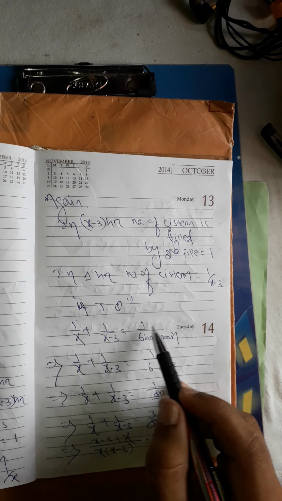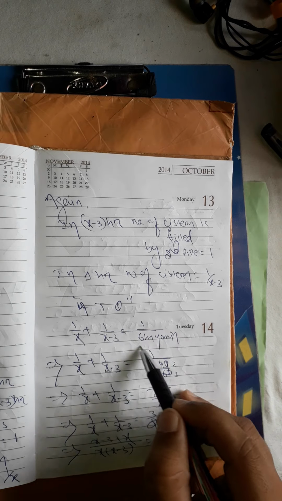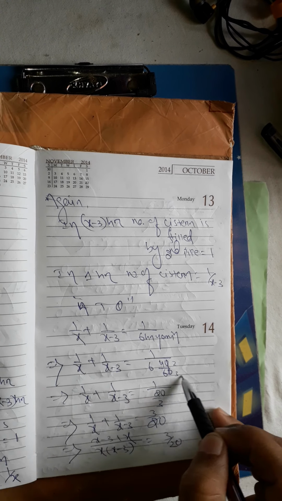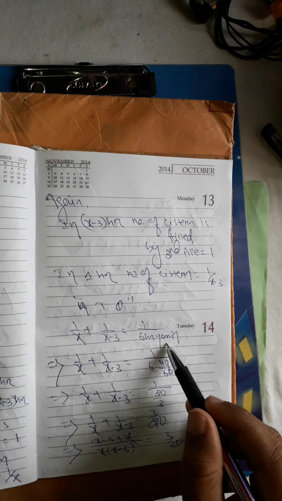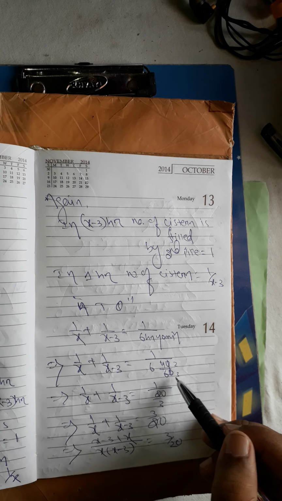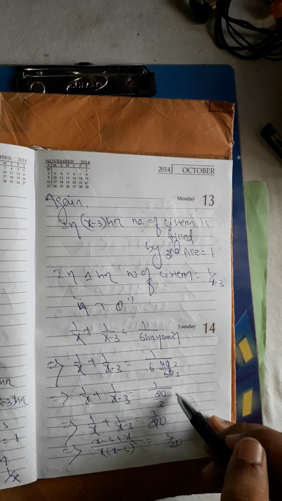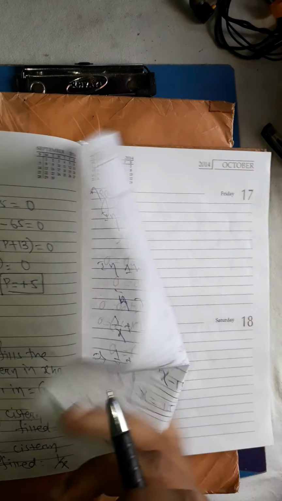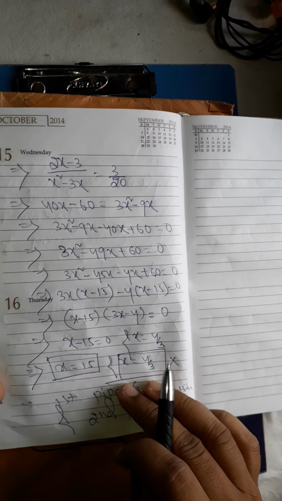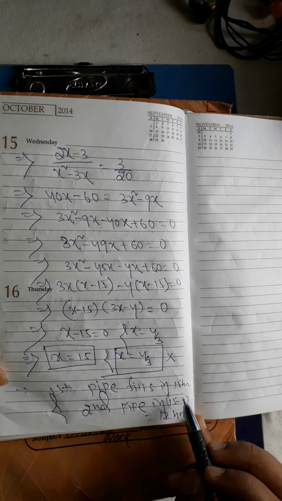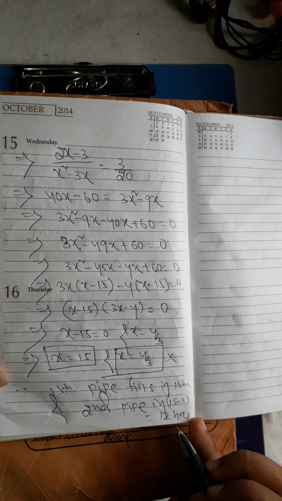This is also a cistern. In 1 hour both the taps are filling this much cistern. If you simplify this, you have to convert 40 minutes to hours, 6 whole 2 by 3. This is 18 plus 2 is 20, 20 by 3, so it will be 3 by 20. Solving, our answer finally is: the first pipe fills in 15 hours, the second pipe 15 minus 3 is 12 hours.